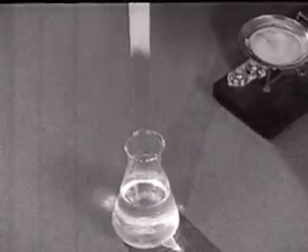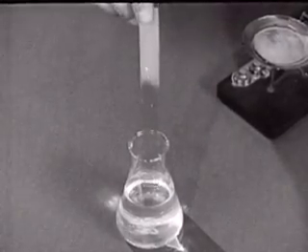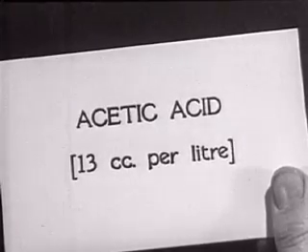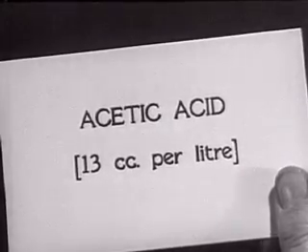You will recall that development was carried out in an alkaline solution. It is therefore desirable to make the fixing bath acid in reaction so that development will stop promptly when the film is immersed in it.